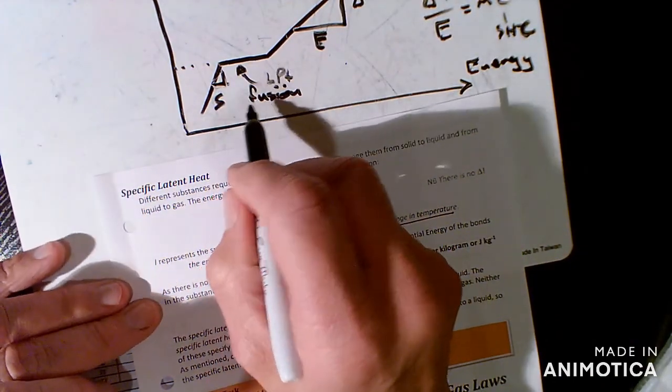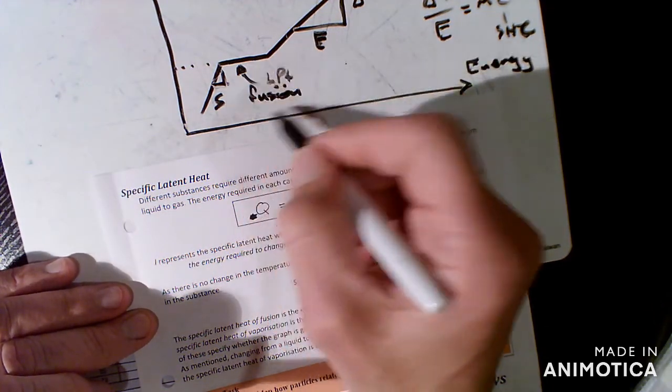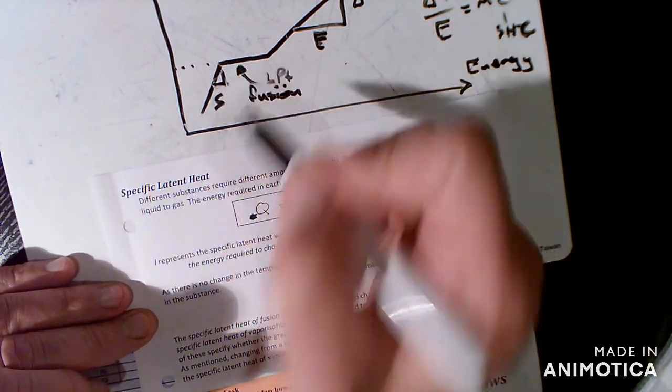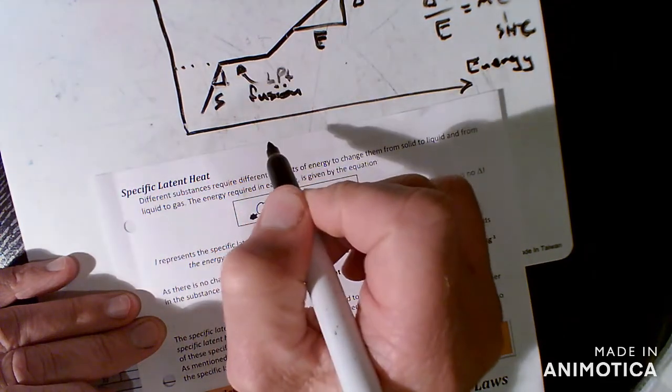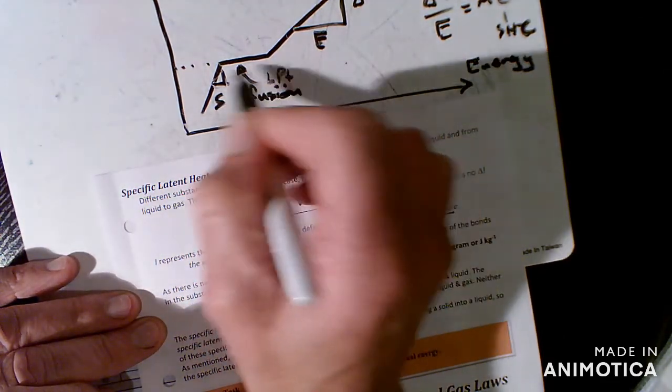So although it could be called the latent heat of melting, it isn't. It's fusing, because when we're cooling down, there's something very definite going on as we rebuild those bonds. But that is your melt. Just be a little careful with language. This is your latent heat of fusion.